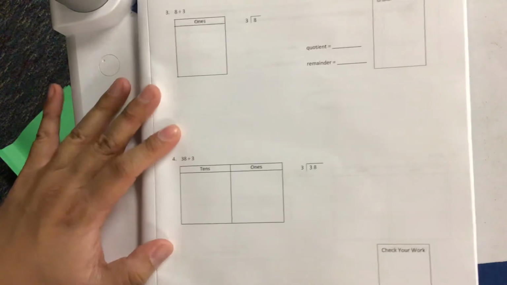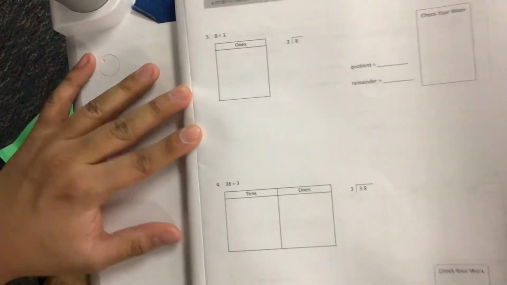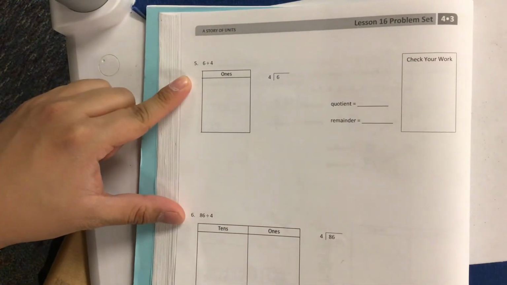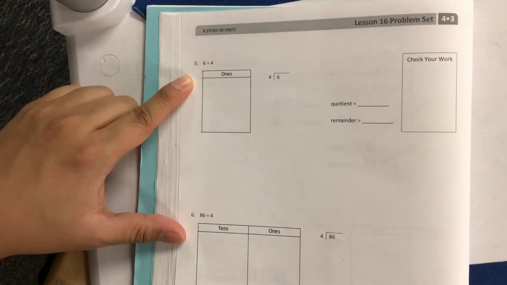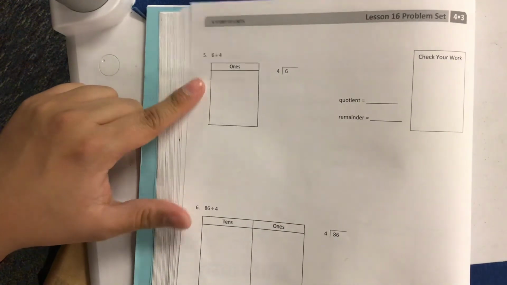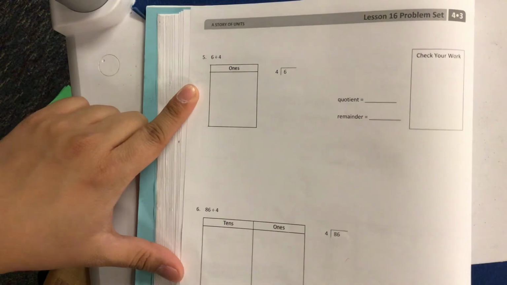So your task is to work on the next page, page 80, numbers 3 and 4. And if you have extra time, page 81, numbers 5 and 6. Make sure you turn in your work. Make sure to only work for 10 minutes though. Don't work too long on it if you're struggling. Limit yourself to 10 minutes, and once you're done, turn in your work straight to Canvas, okay?